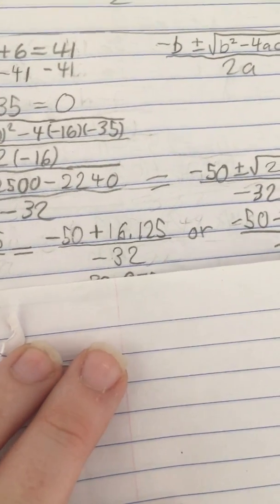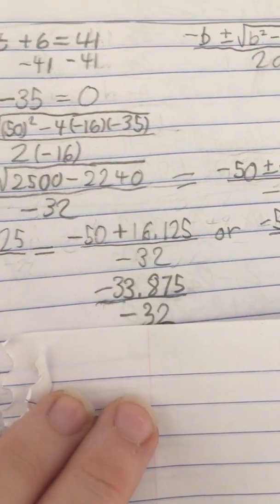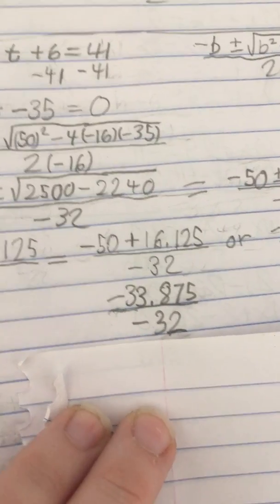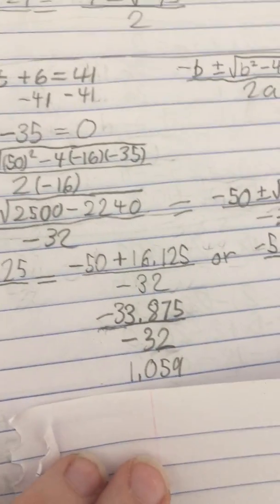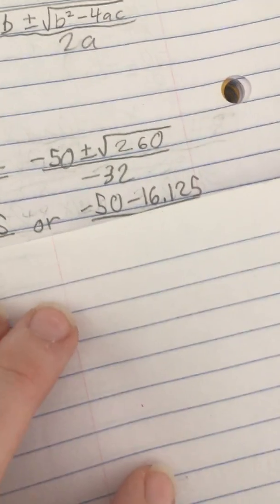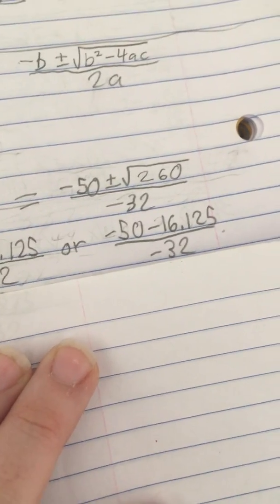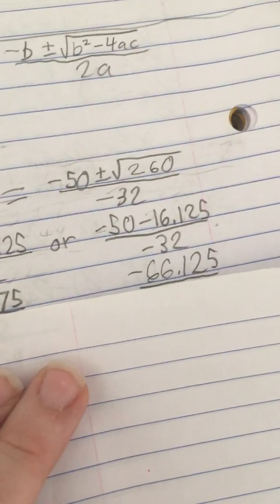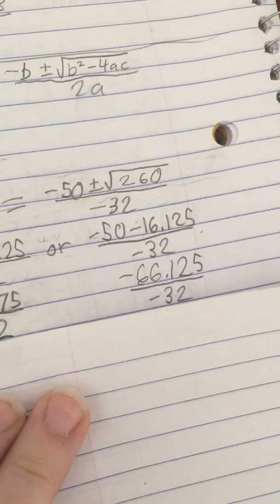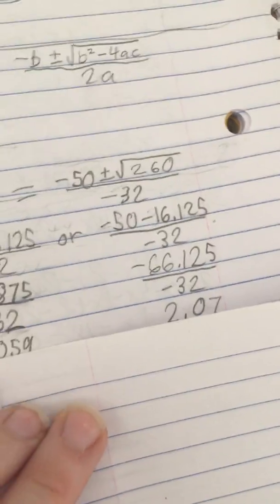Negative 50 plus 16.125 is negative 33.875, all over negative 32, which gives me 1.059. Then we do the minus: negative 50 minus 16.125 is negative 66.125 over negative 32. Then we divide, and that gives us 2.07.